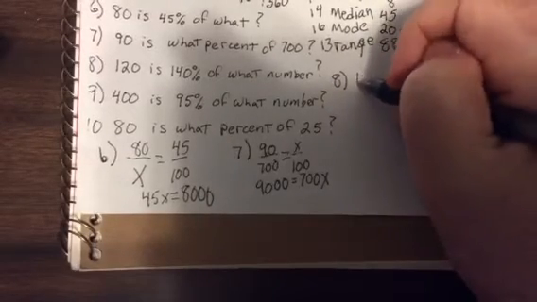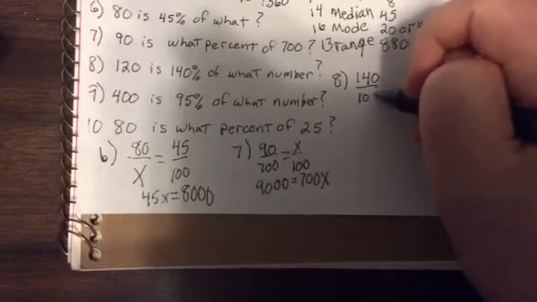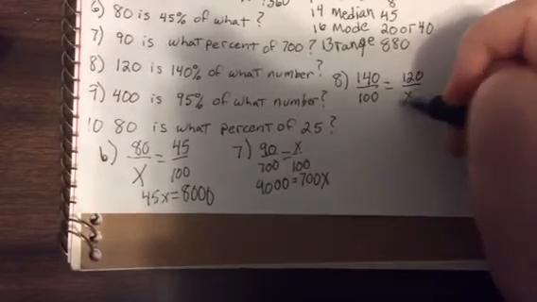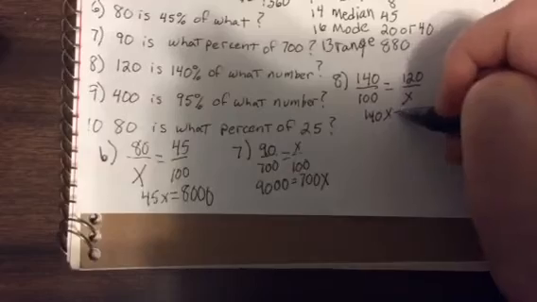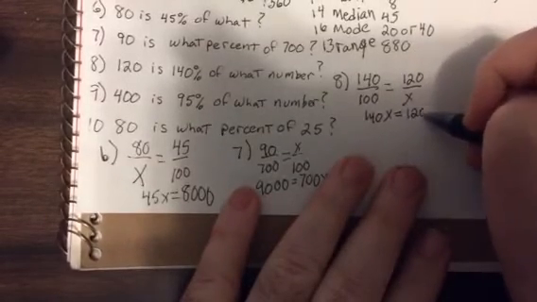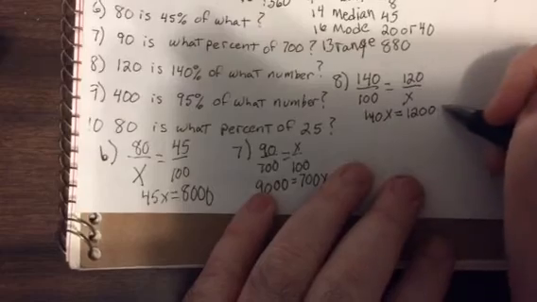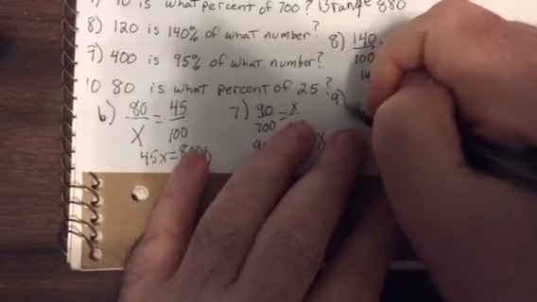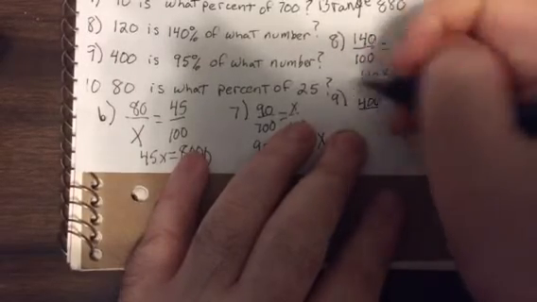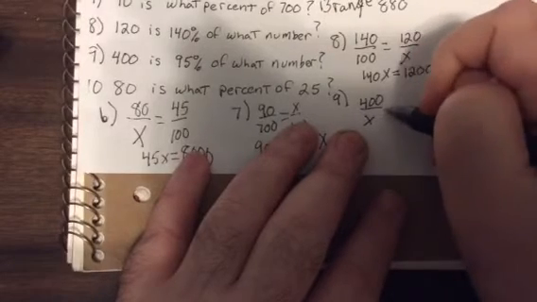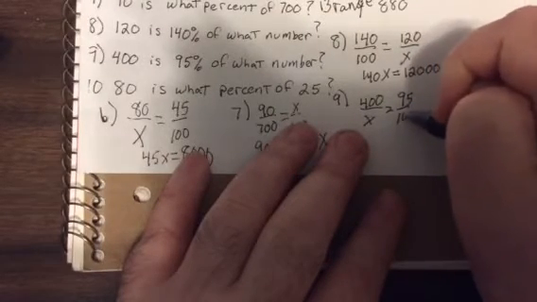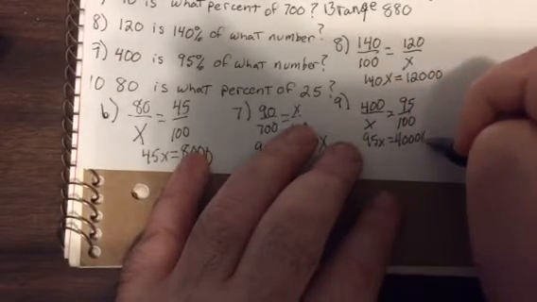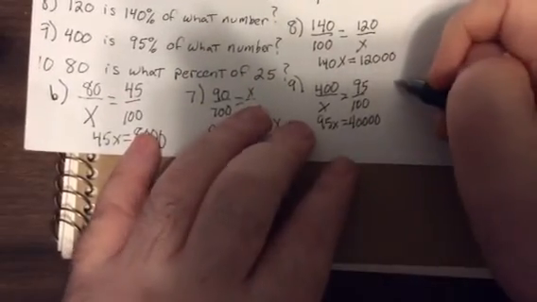120 is 140%. So 140% is 140 over 100 equals 120 is over x. So it's 140x equals 12,000, then divide both sides by 140. 400 is, so 400 of what number? So the whole, 95 over 100. So that's 95x equals 40,000. Divide both sides by 95.